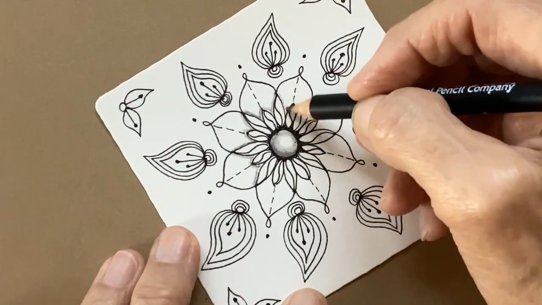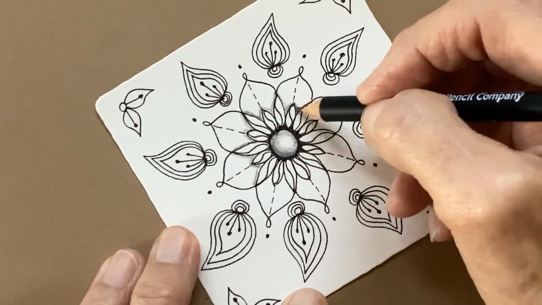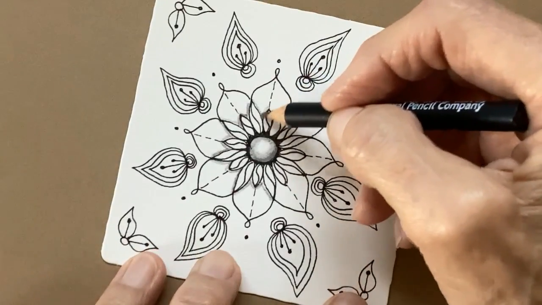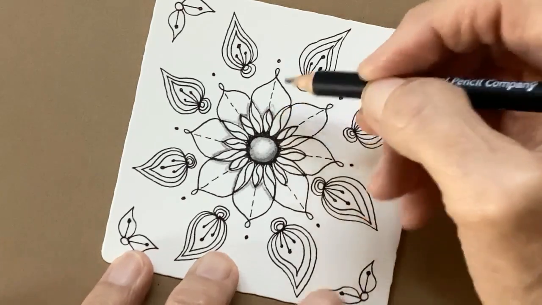Okay. I like to do just very simple shading.